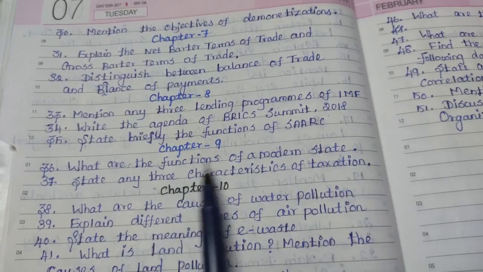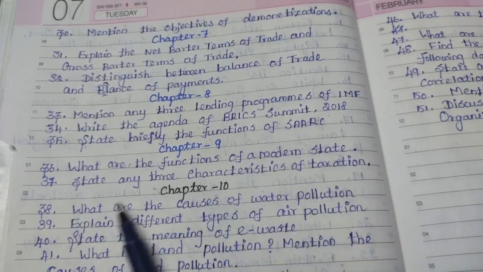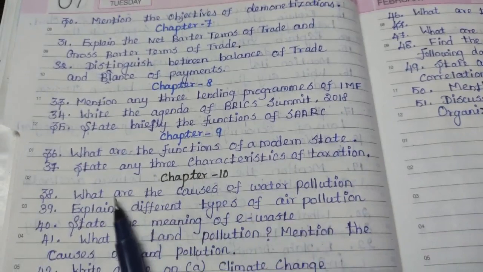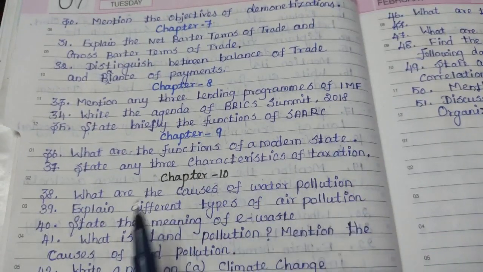Chapter 9: What are the functions of a modern state, state any 3 characteristics of taxation. Chapter 10: What are the causes of water pollution, explain different types of air pollution, state the meaning of e-waste.